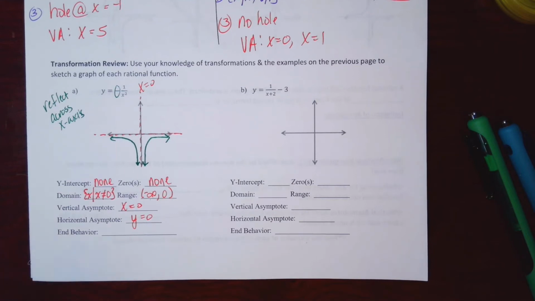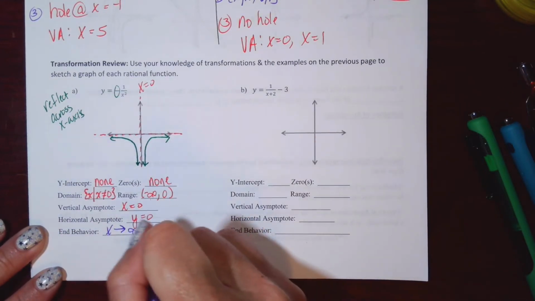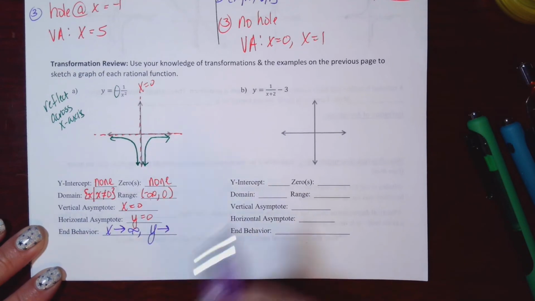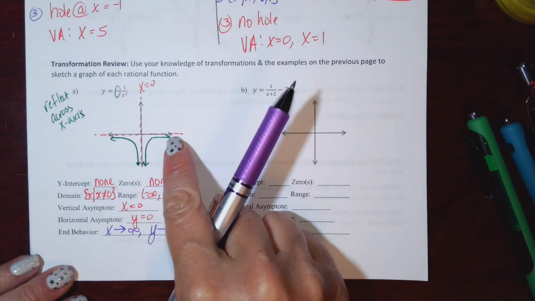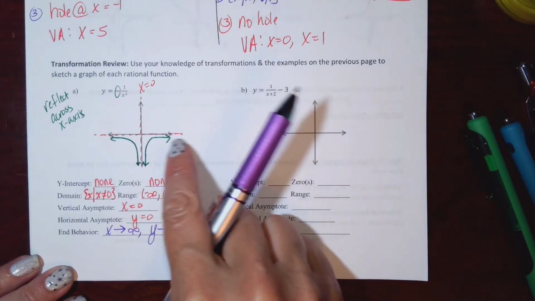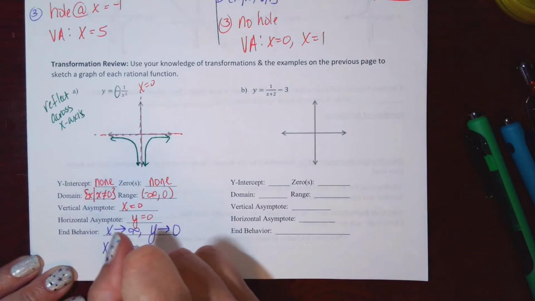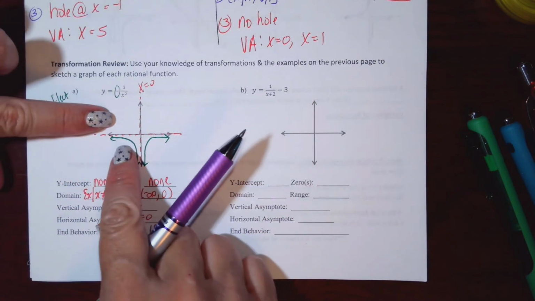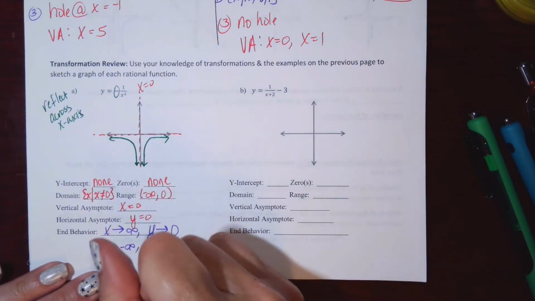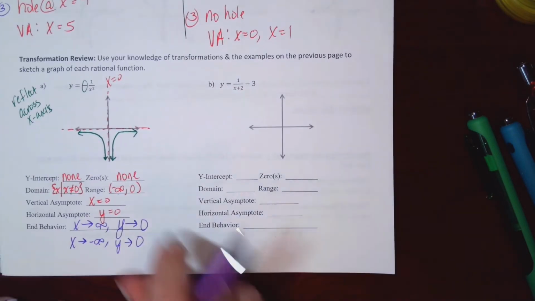And my end behavior, what is happening as x gets large? So let's look at that. As x approaches positive infinity, what is y doing? As x moves off toward positive infinity, this y value is getting closer and closer to that horizontal asymptote. It's getting closer to 0. As x approaches negative infinity, I'm moving out this way. What's y doing? Well, again, that y value is getting closer and closer to my horizontal asymptote. Y is approaching 0.